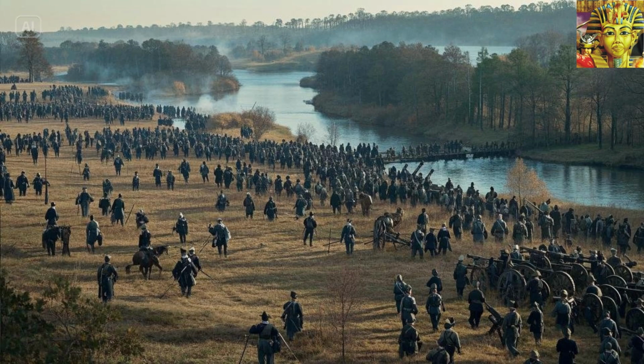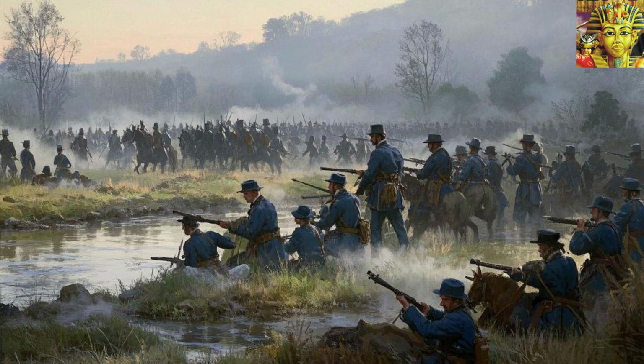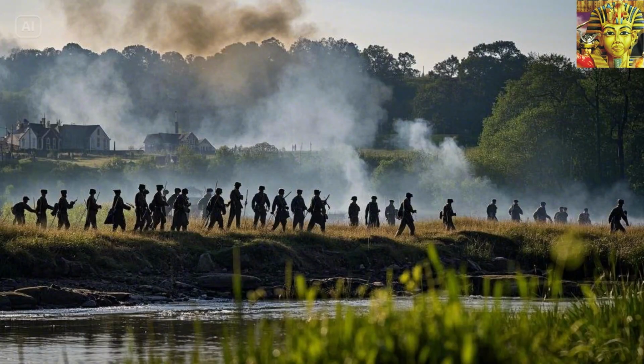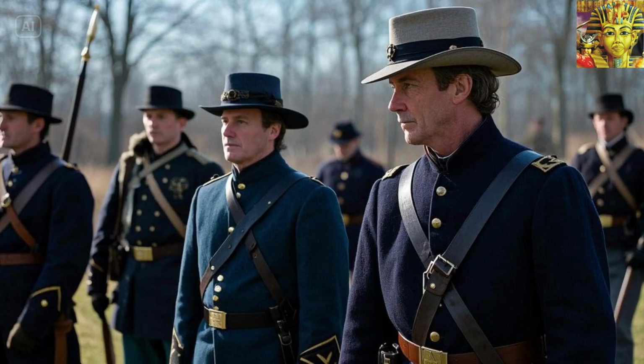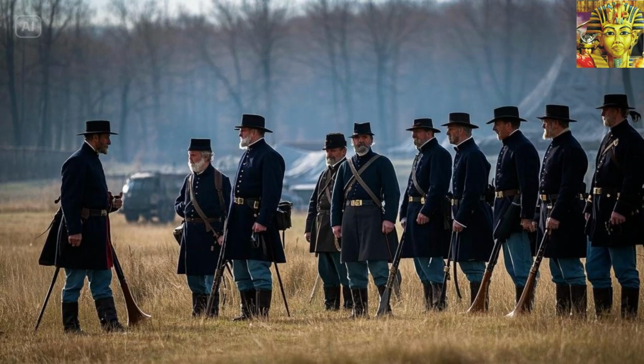Union engineers were also instrumental in constructing the pontoon bridges that allowed the Army to cross the Rappahannock River. Despite facing heavy fire from Confederate sharpshooters, the engineers successfully completed the bridges, enabling the Union forces to advance into Fredericksburg.